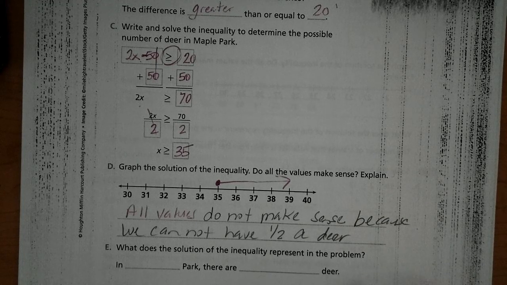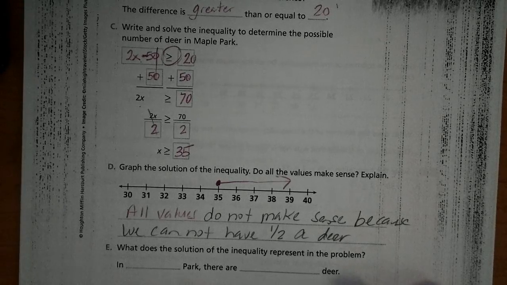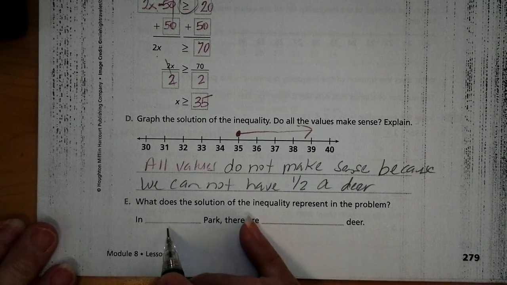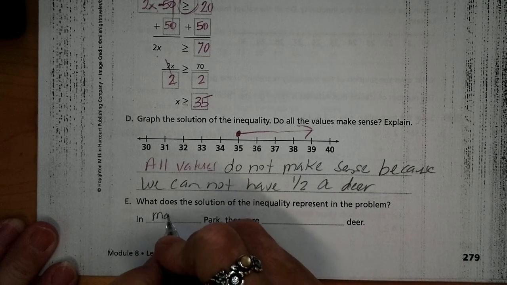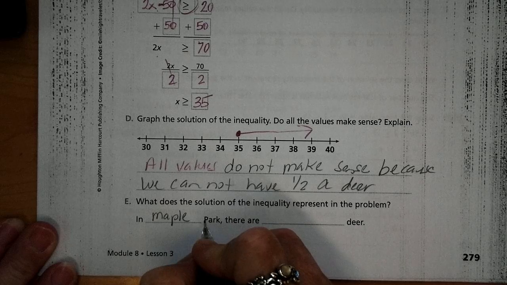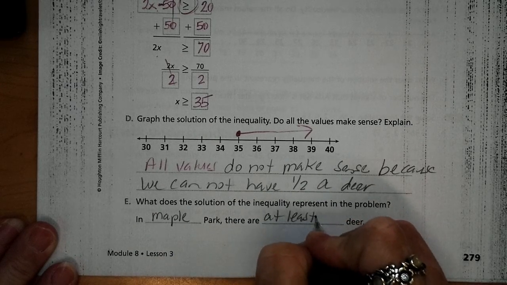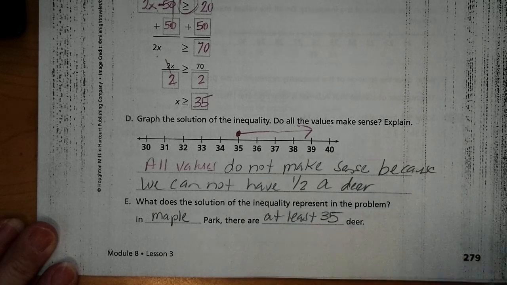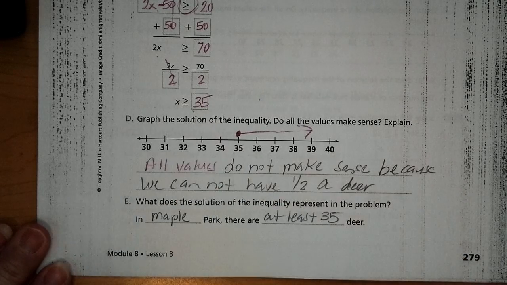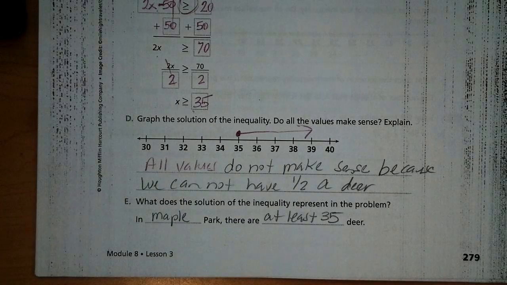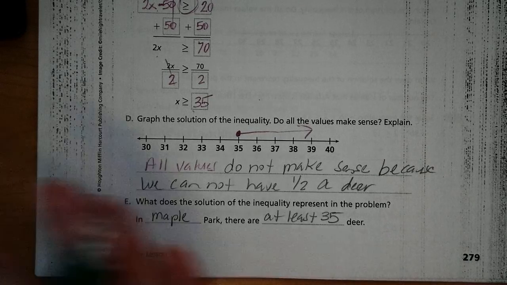All right. So it says, what does the solution of the inequality represent in the problem? So in Maple Park, there are at least 35 deer. Can there be more? Yes, but there are at least 35 deer. Okay? All right, so let's move.